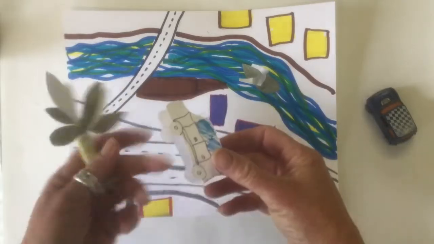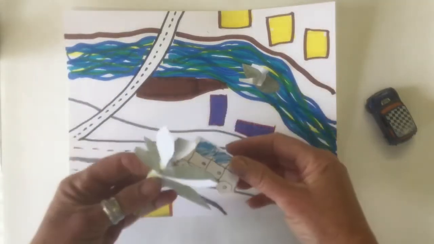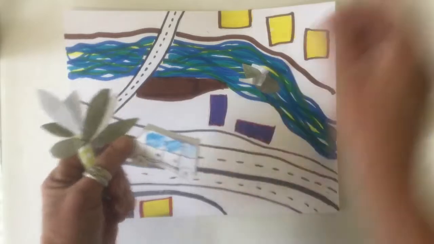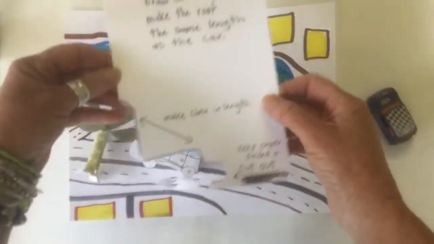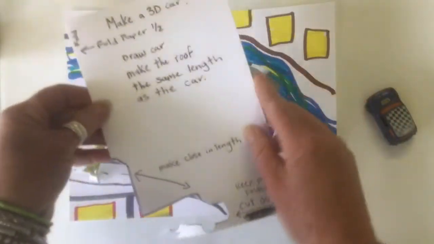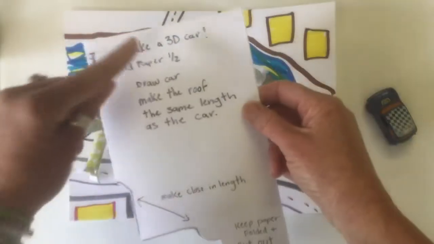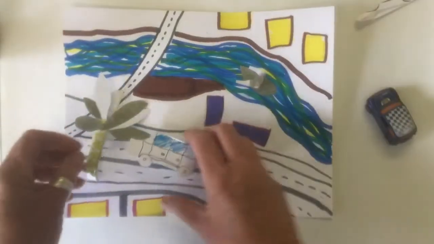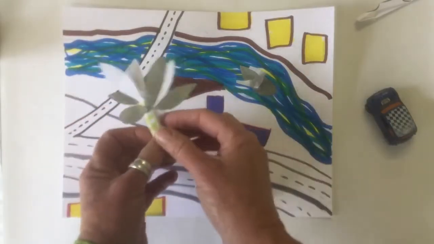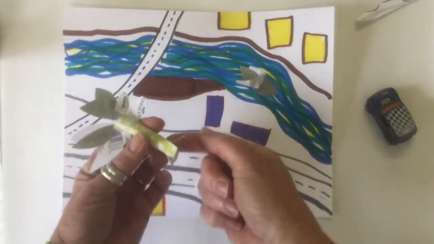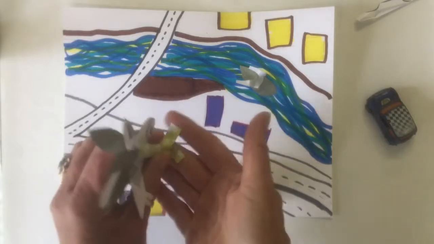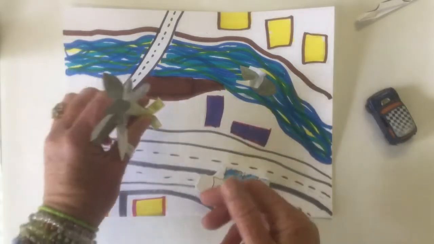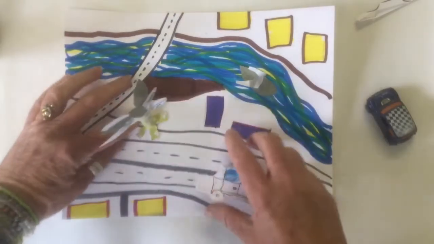If you go to the handout on the Google Doc page, you'll see how to make a car like this. It's actually pretty simple, just cutting a shape from a folded piece of paper, but the directions are on there step by step. And you can color that in. And then I made a tree just by rolling a piece of paper. Remember to make those tabs like we learned about in the Collage Center. And then you can tape that down.